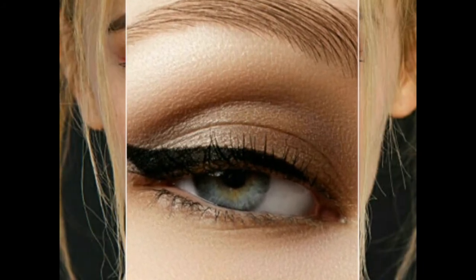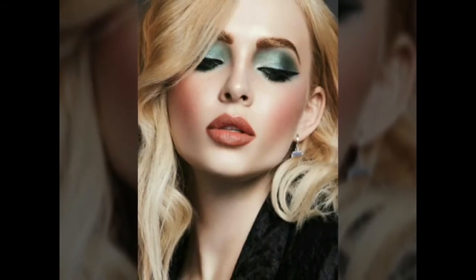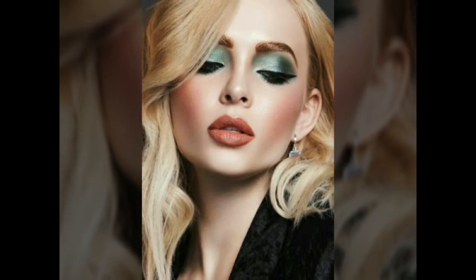It's better not to draw a line from the inner corner of the eye. Start from the middle of the moving eyelid and move to the outer corner, finishing with a small wing.